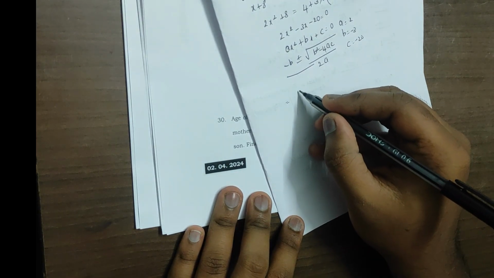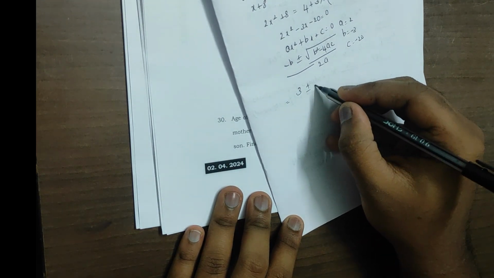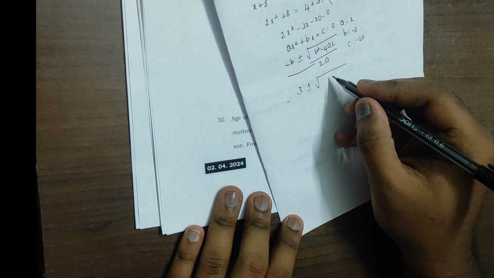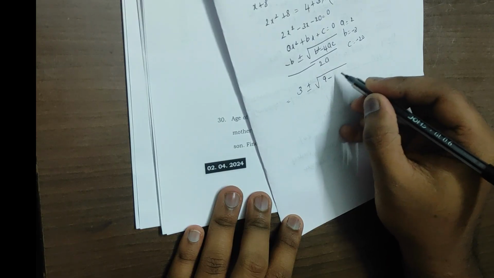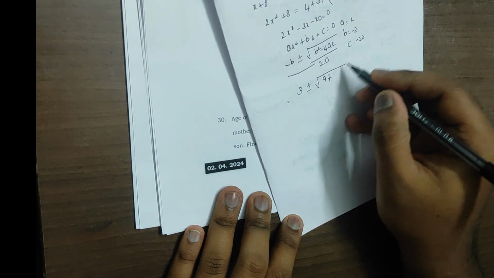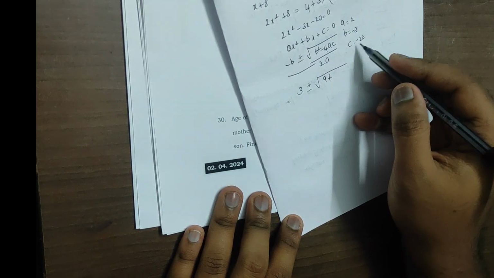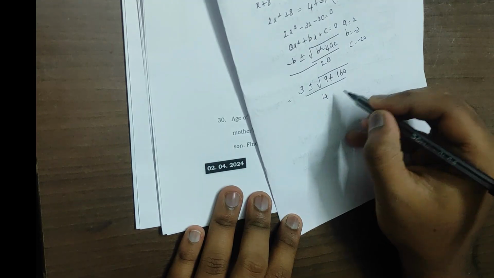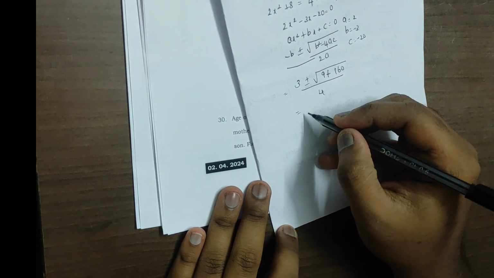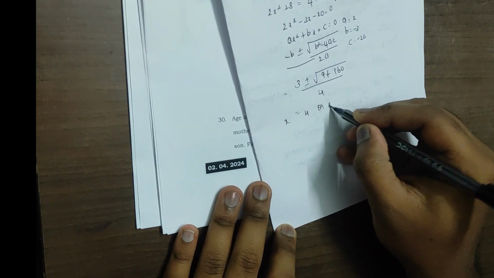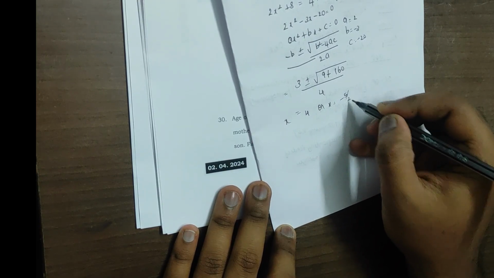Minus of minus 3 is plus 3, plus or minus square root of b square, minus 3 square is 9, plus 4 into 2 into 20, that is 160, divided by 2 into 2, that is 4. The answer is x is equal to 4 or x is equal to minus 5 by 2.